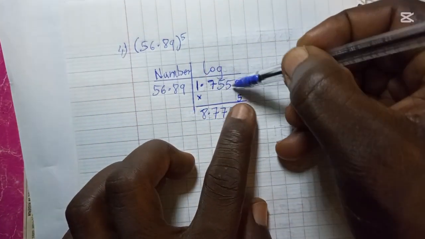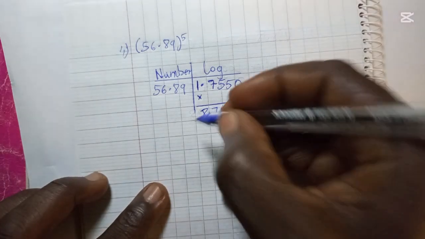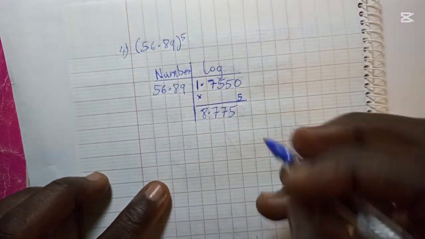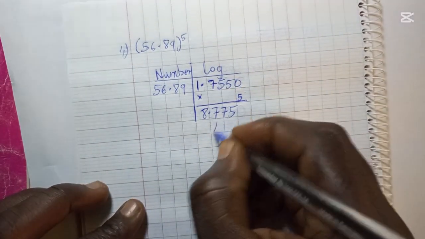So this number times this will give us this. The next thing now is to find the antilog.